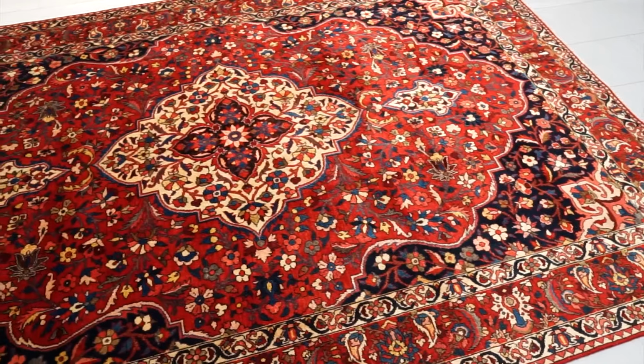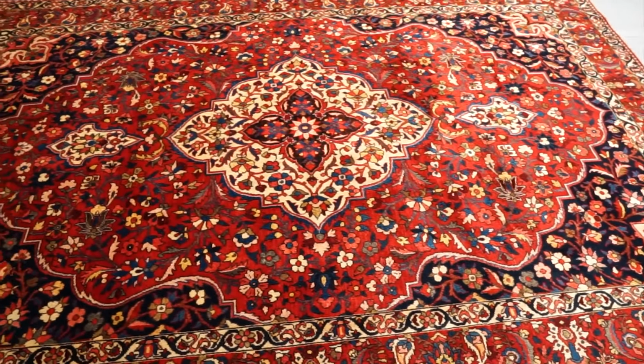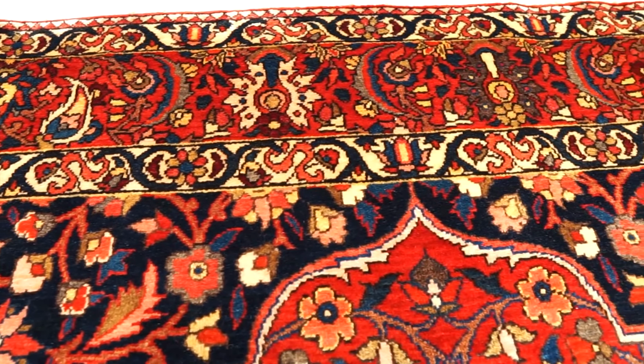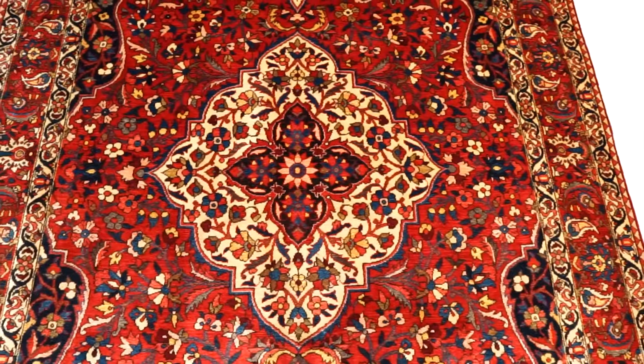And in terms of their medallion designs, you're going to find that they typically have a large semi-geometrical center medallion, and they have both geometrical and floral patterns surrounding the medallion. Those are also really beautiful designs that Bakhtiari makes.